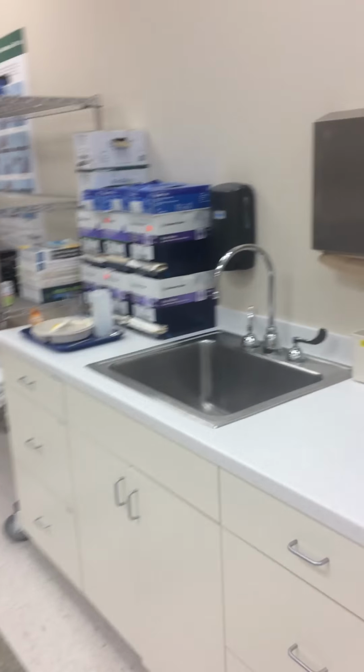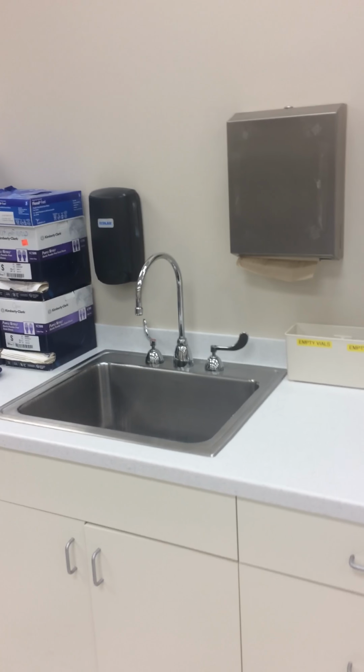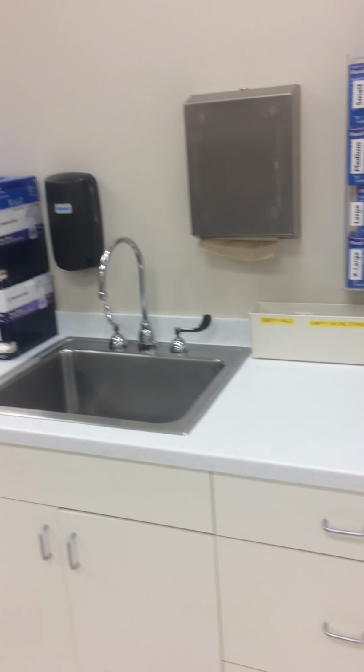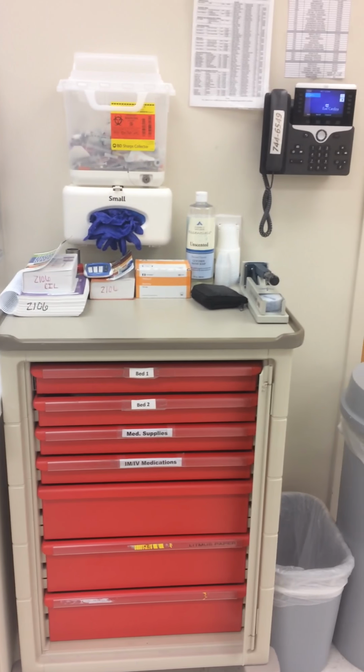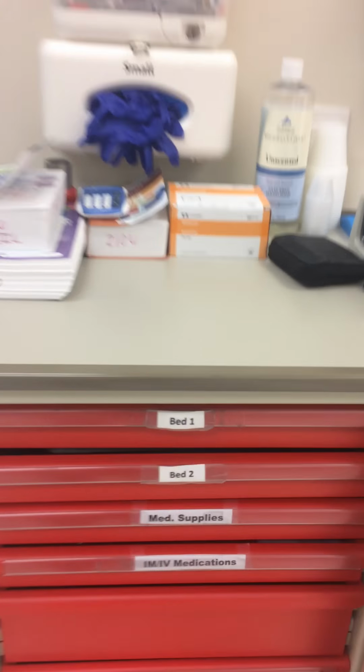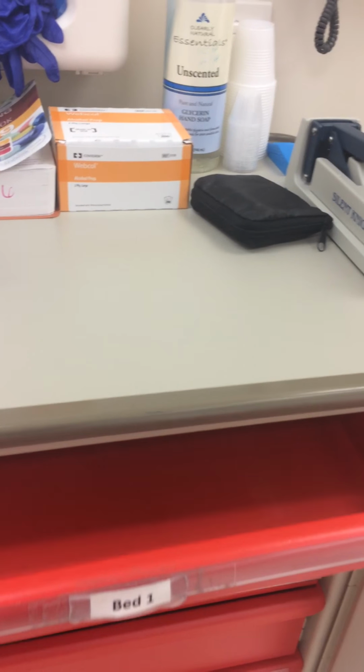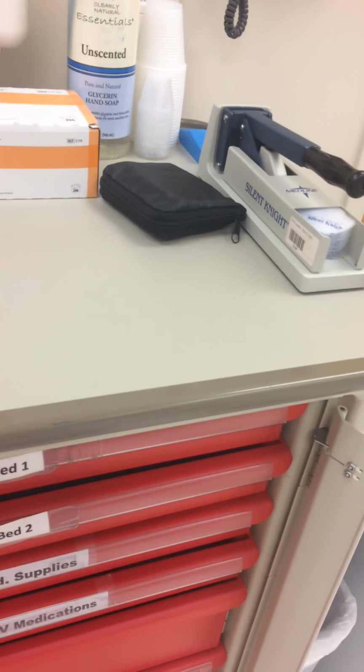Okay, welcome to simulation. This is to remind you of the room. You've got your wash station, your soap, sink, paper towels. You've got your gloves here. You have your med station. In your med station, the only drawer you need to access is drawer 1. This will be where all your medications are. Anything below that you do not need to access.